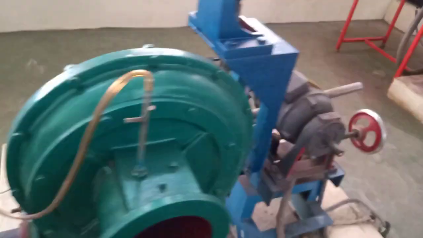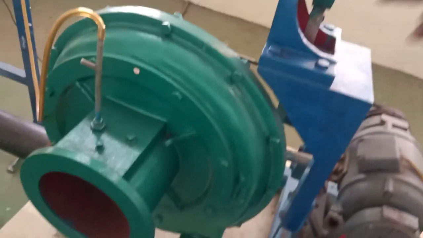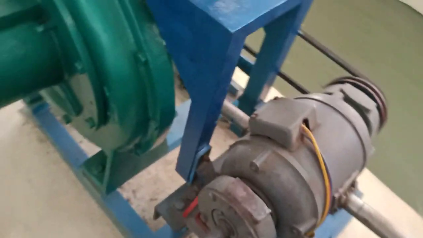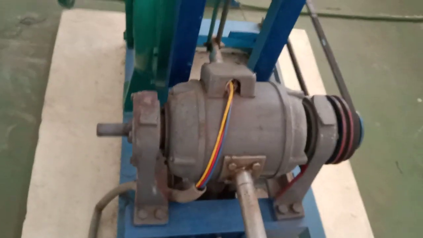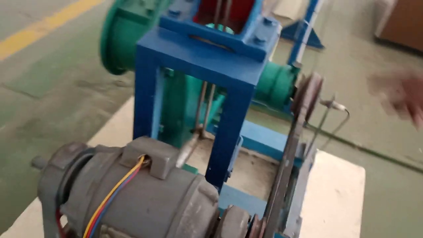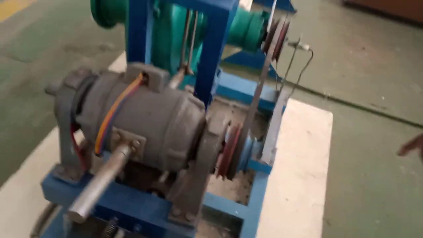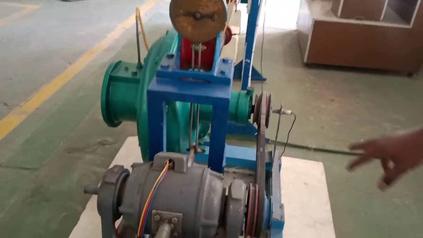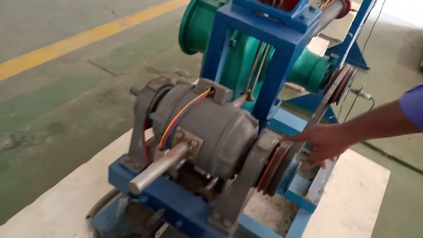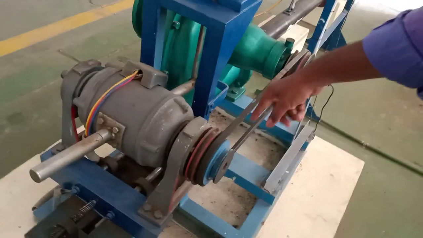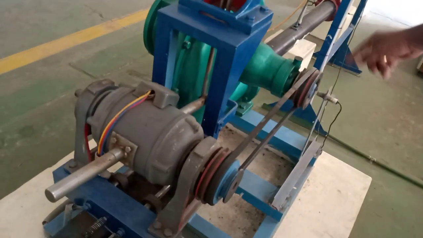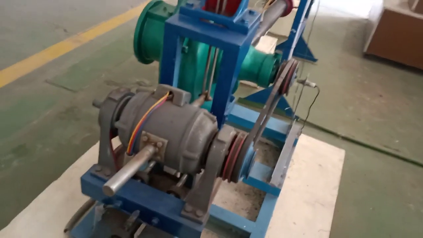This blower is attached to an electrical motor, connected through a belt and pulley arrangement. For different speeds and different performance, we can change over this belt pathway to get different speeds.